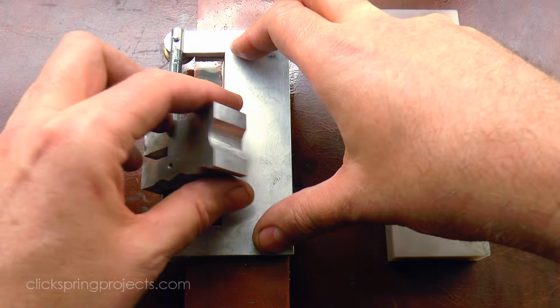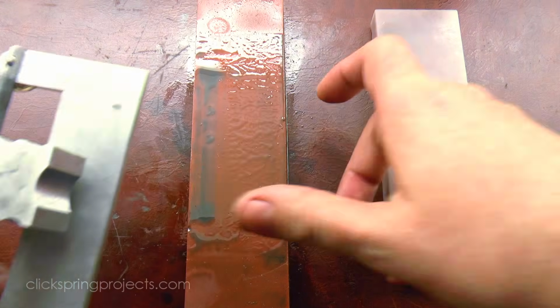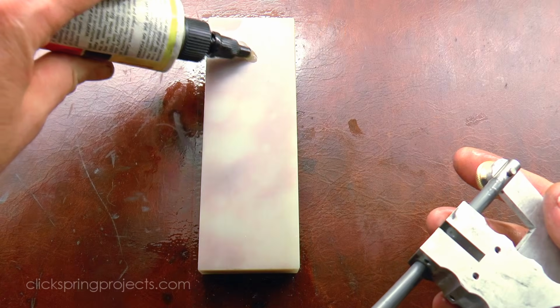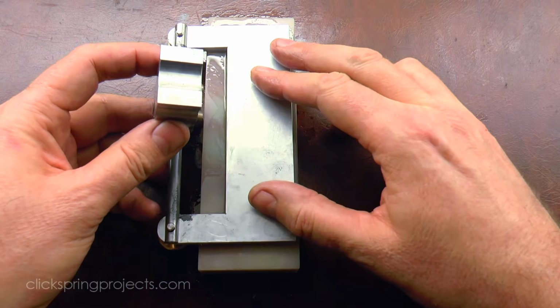The tool has a natural tendency to form a vacuum lock with the surface of the stones, so not a whole lot of downforce is required to keep it all sitting flat on the stone during the sharpen.